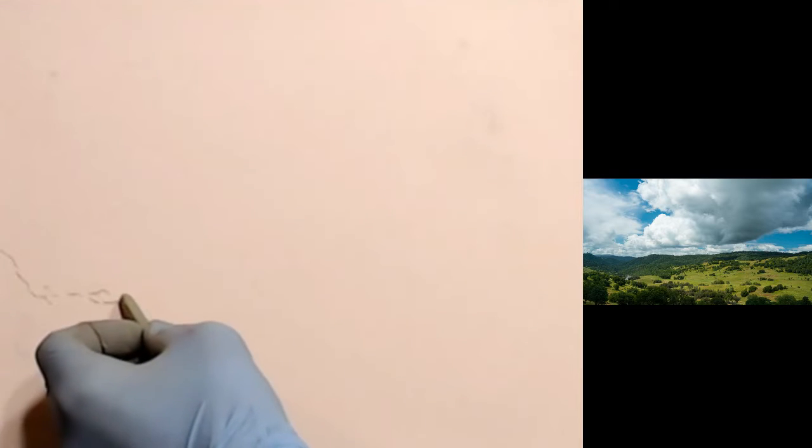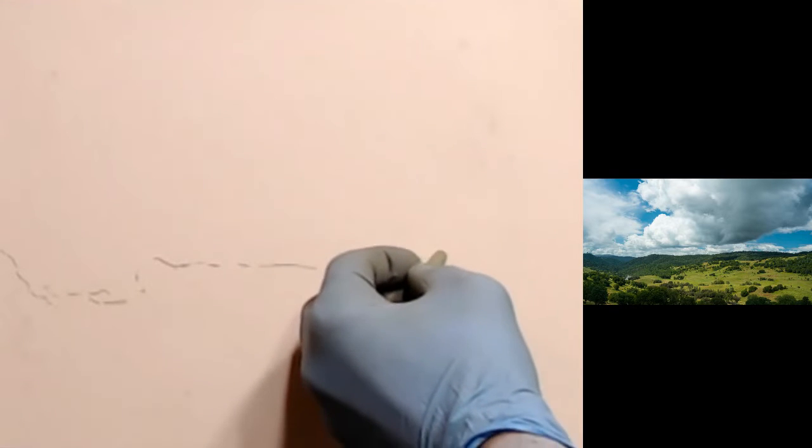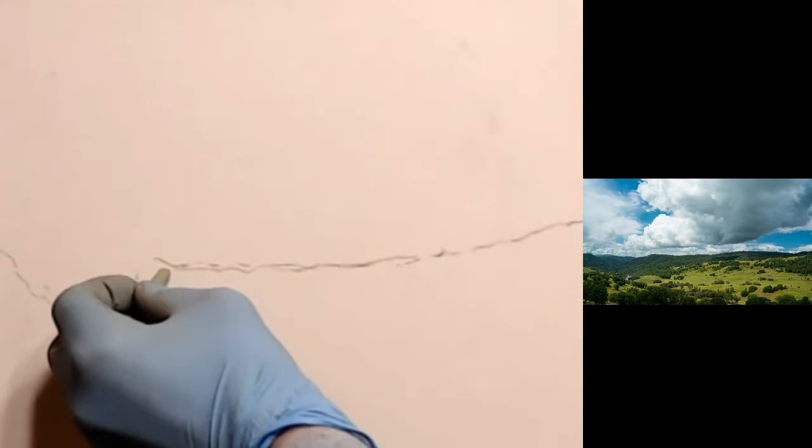So I'll start off with a simple sketch. This is a simple line sketch of where the main contours of the landscape in the reference photo are seen.